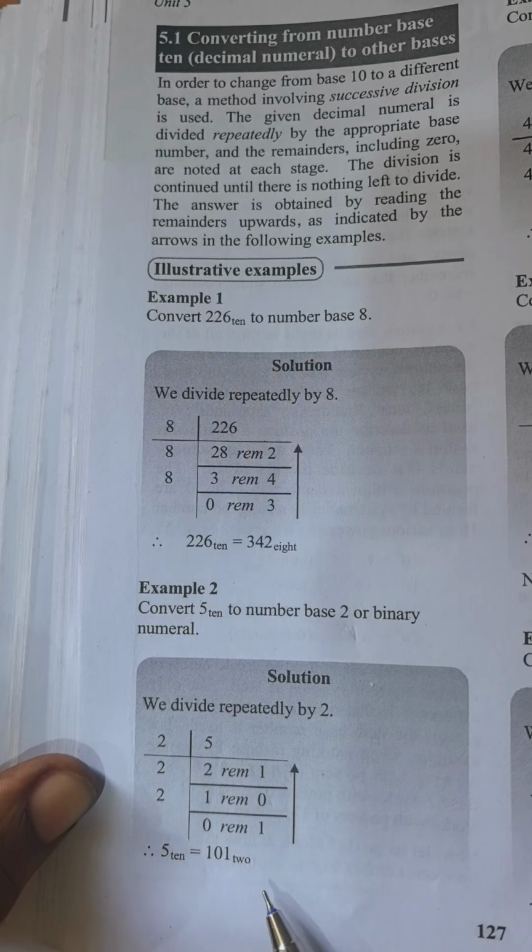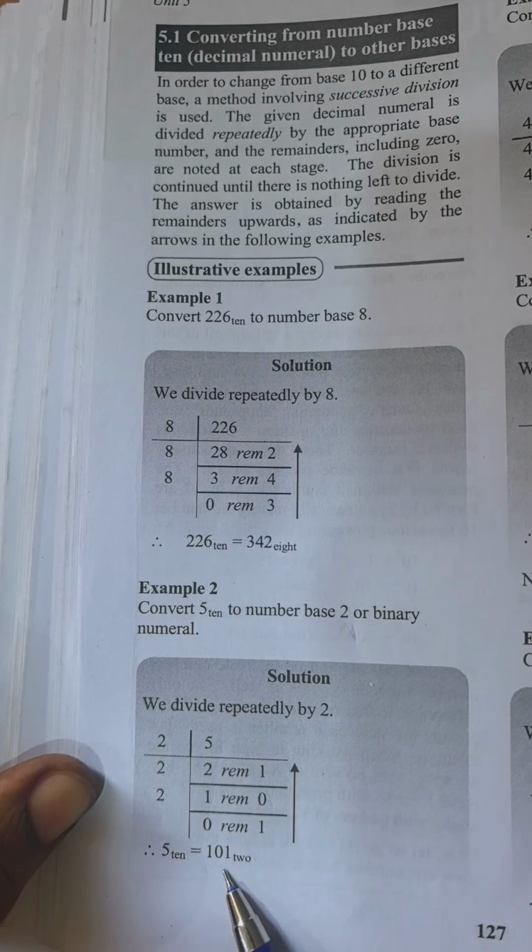Now we can do the sum, writing the number upwards. So 101. This is it, 101.